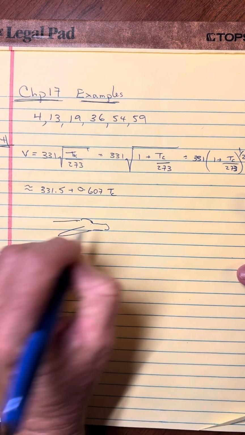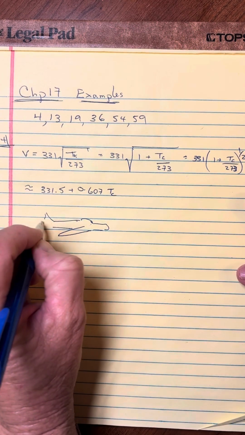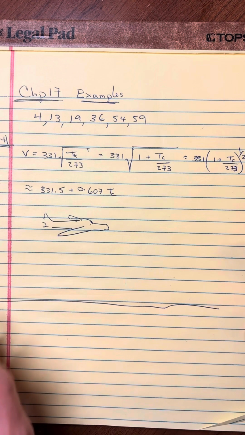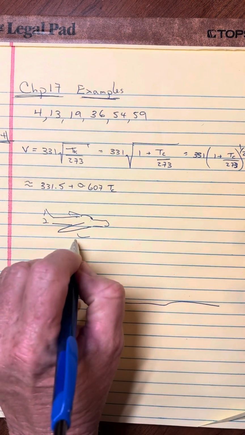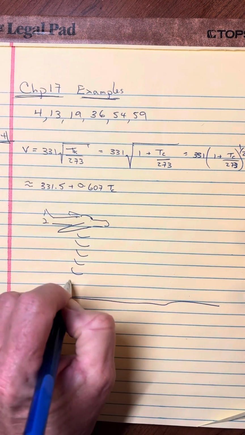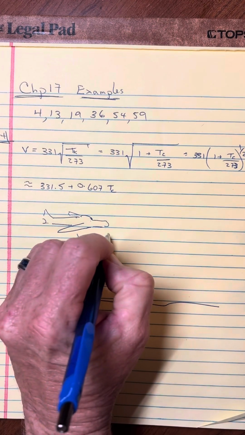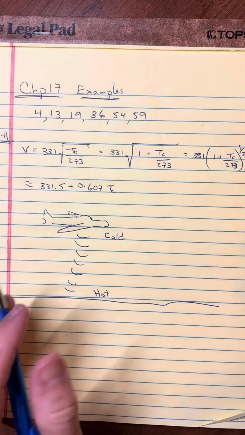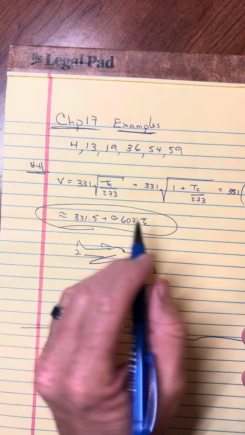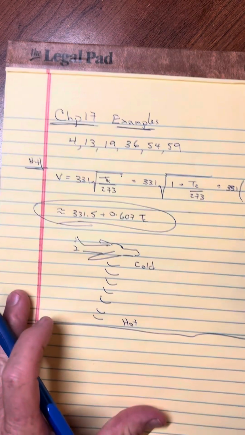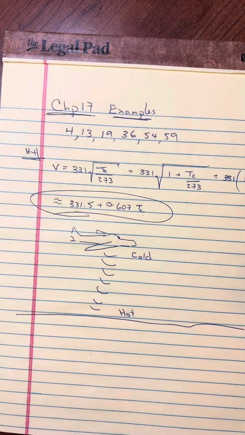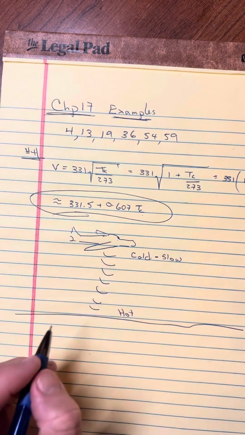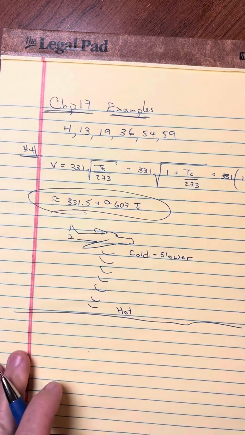So in this picture, if you will, we'll have an airplane flying along, and the ground is way down here somewhere. And it produces this sound, and up here it is cold, and down here it is hot. And you can see in this equation that the speed depends on the temperature. And so the speed up here would correspond to slow, or at least slower.